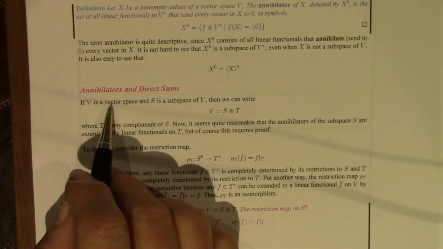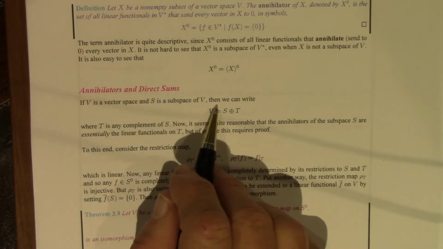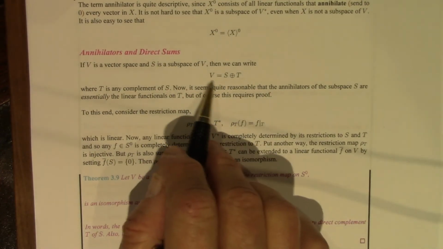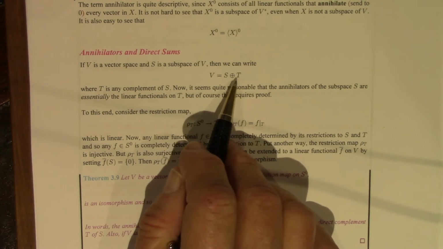If V is a vector space, S is a subspace, and we take any complement T of S, we can decompose V into a direct sum.